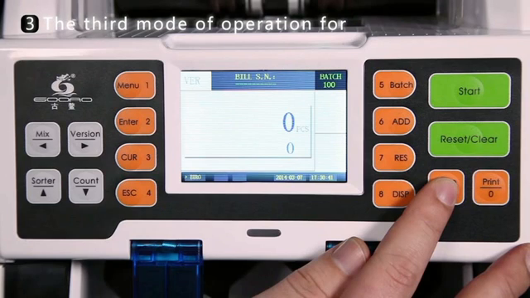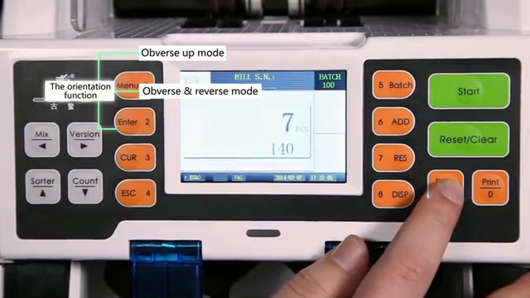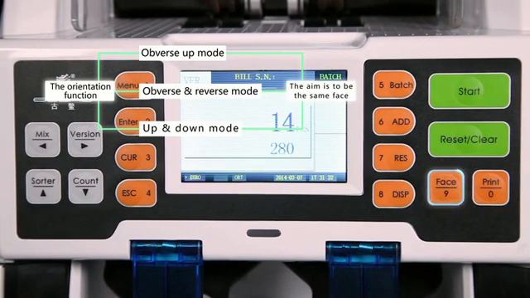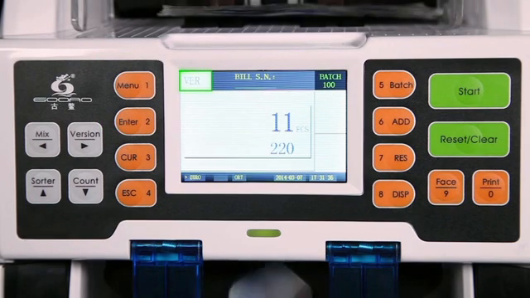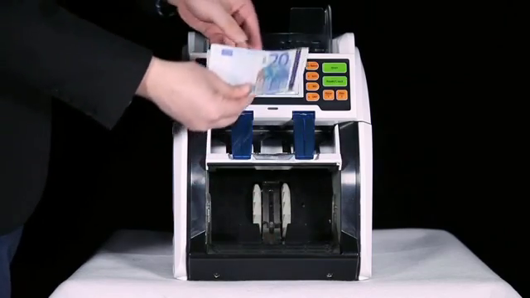3. Orientation. The orientation function has obverse up, obverse and reverse, and up and down modes. The aim is to have the same face in the version or mixed standby interface. Press the orientation key to switch to a different function mode.